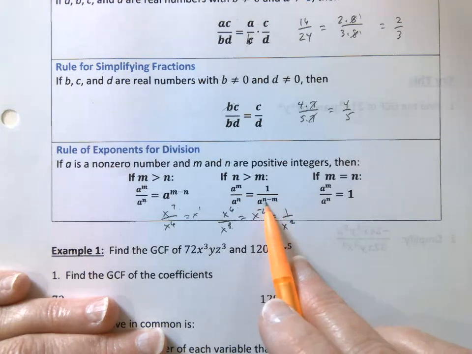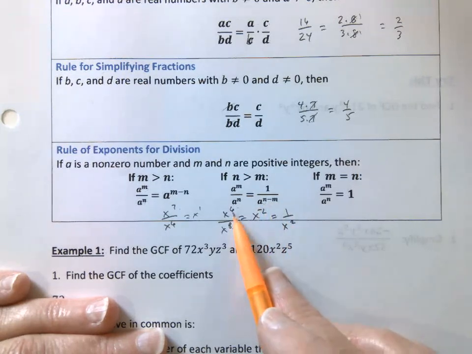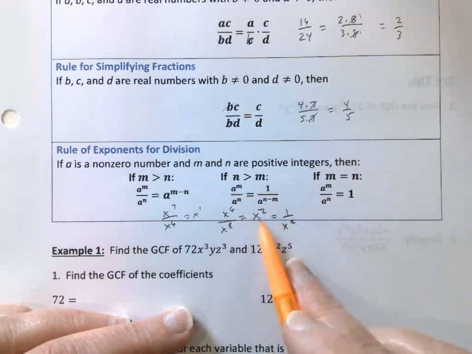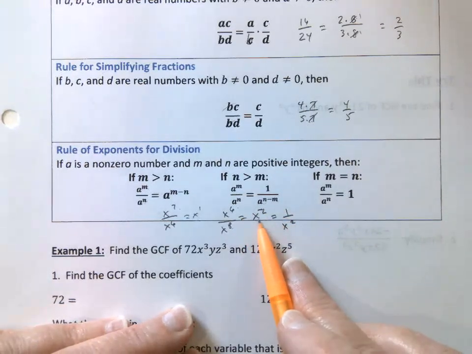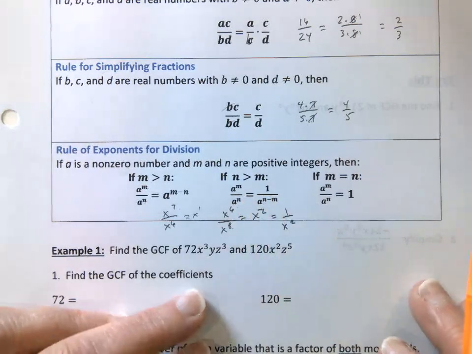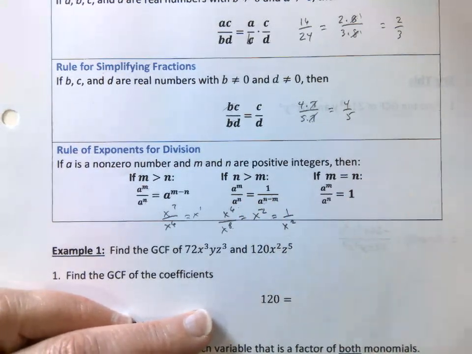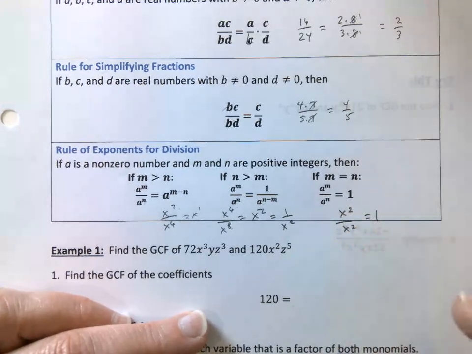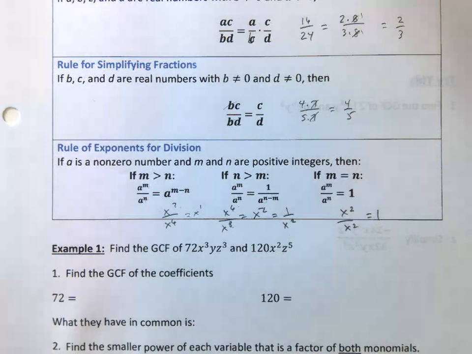But by making this number first, so it'd be 8 minus 6, and I flip it over. I like to think of it more of get your exponent first. If it's negative, then flip it over, make it positive, rather than going straight from here to here. Okay, and then it says if they're equal, then it's equal to 1. So in other words, if I have x squared over x squared, well, that's just equal to 1. Okay, so that's the rule of exponents for division.